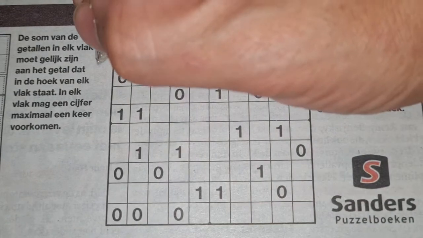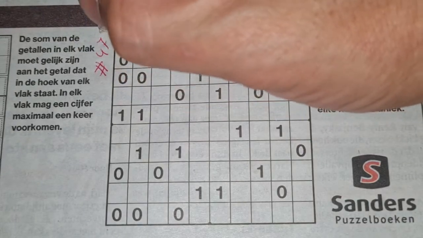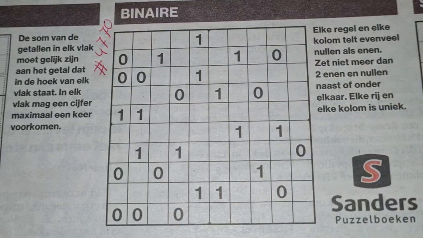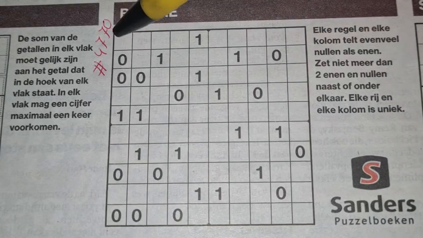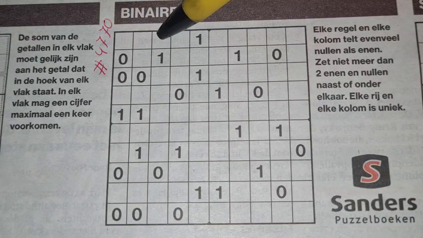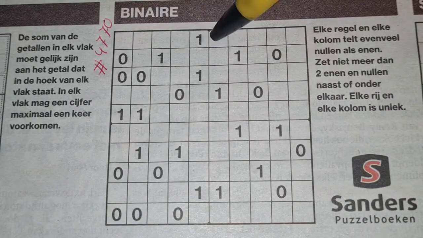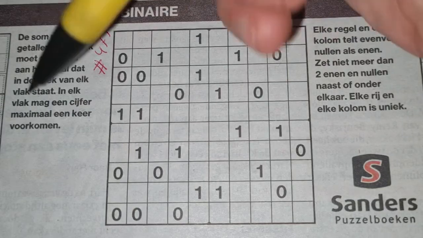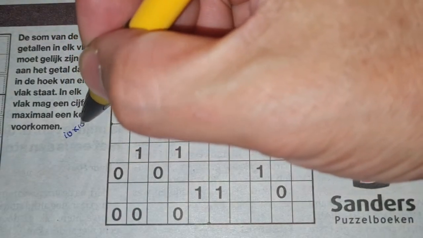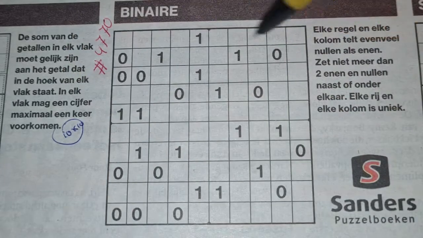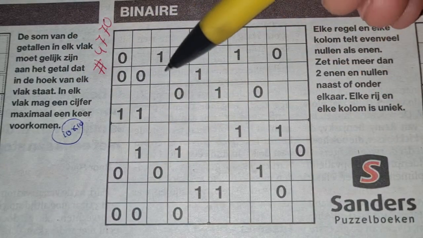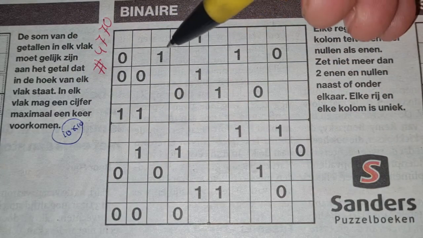All right, the binary, this will be number 4770. And what kind of binary puzzle is this? Let me count. 1, 2, 3, 4, 5, 6, 7, 8, 9, 10. It's a 10 by 10 binary puzzle. That means in a row or in a column, there are always 5 O's and 5 1's.